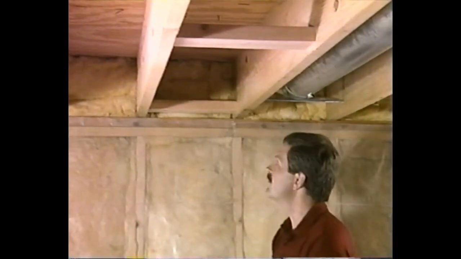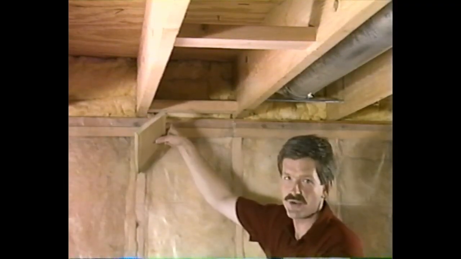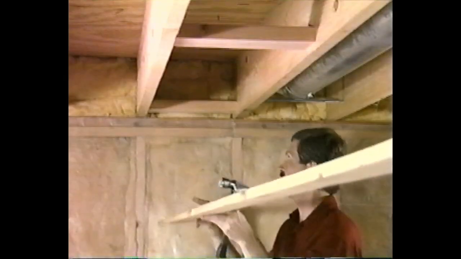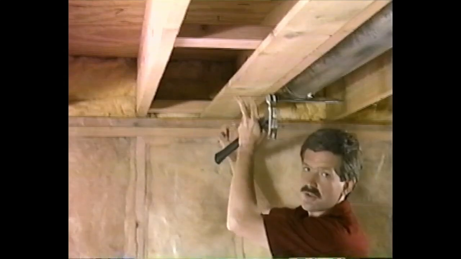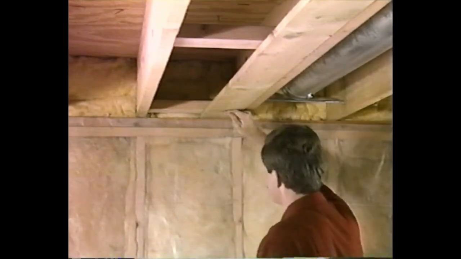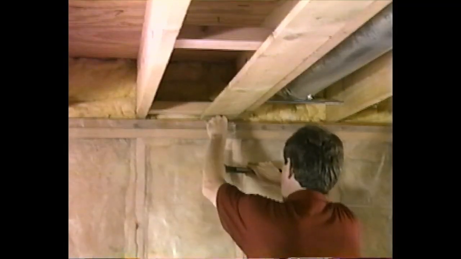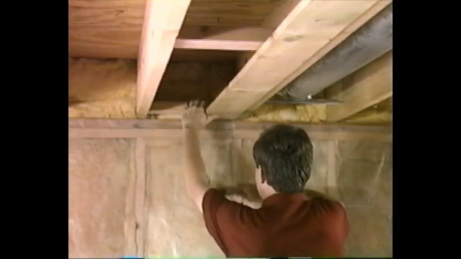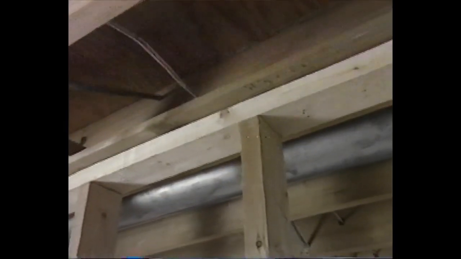First, we add blocking in between the joists using scrap 2x4s 3/4 of an inch from the bottom of the joist. Then we place a 1x6 on the bottom of the blocking, flush with the floor joists. To this we nail our top plate. Then we raise the wall, locating it on the chalk line, checking the wall for plumb. As you can see, the 1x6 gives us the nailing surface we need for our drywall ceiling.